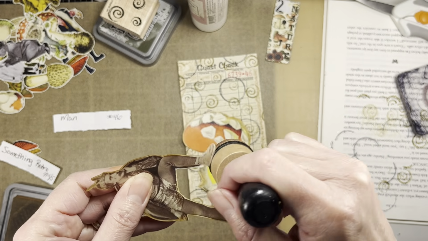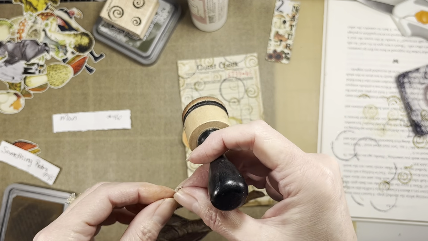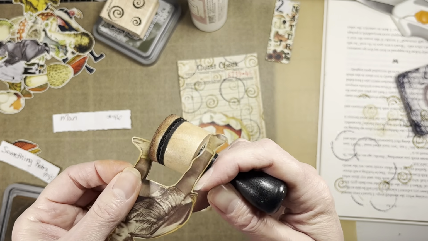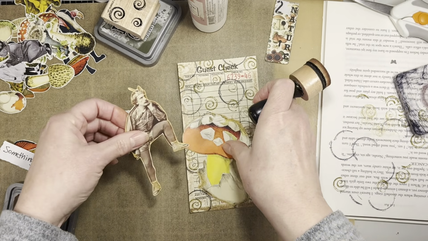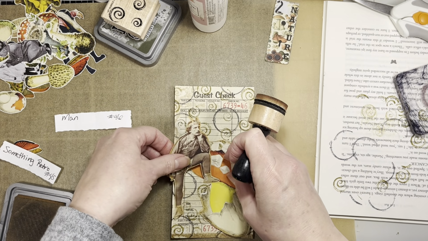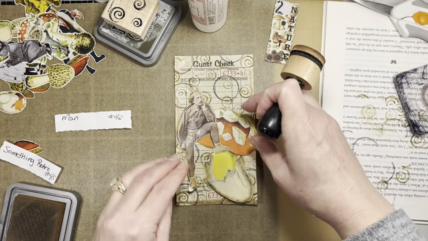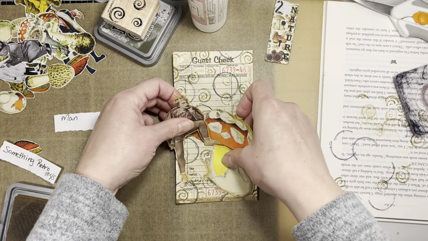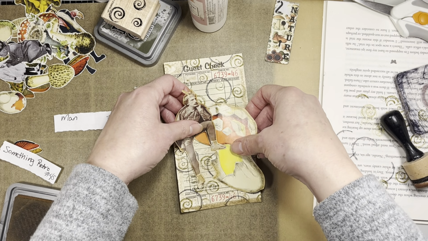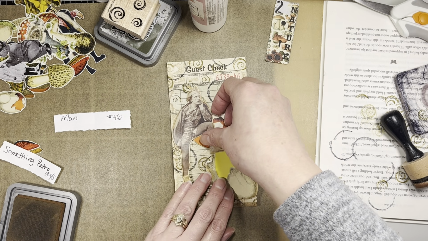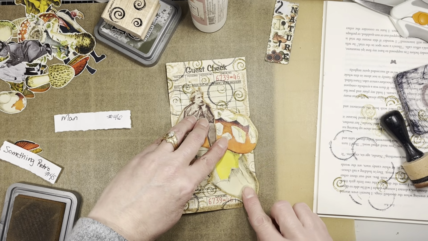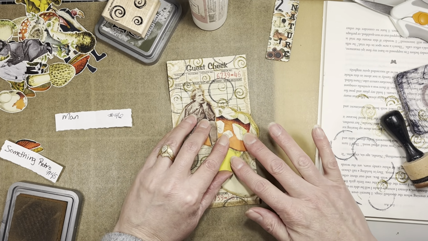Such a silly pose and everything. It's just completely goofy. It made me laugh. So what I wanted to do was have him with his foot kind of up on these little divots here on the mushroom, like that. I'm going to have to cut off just a little bit of mushroom, but that's okay.